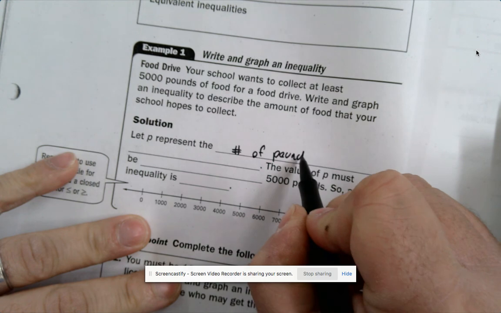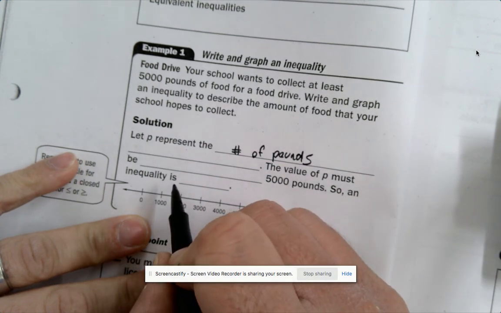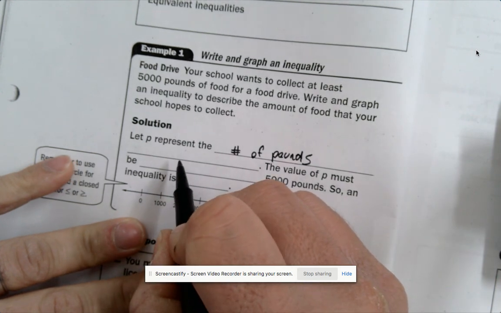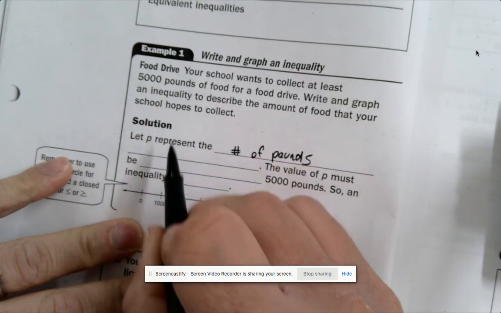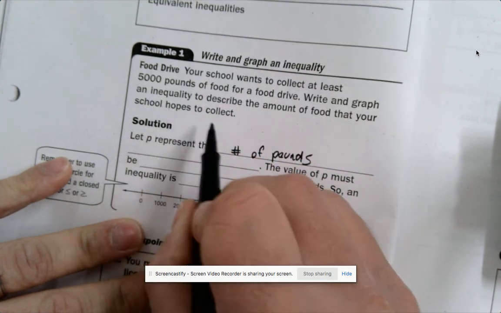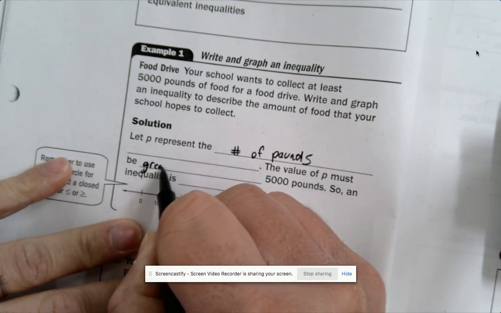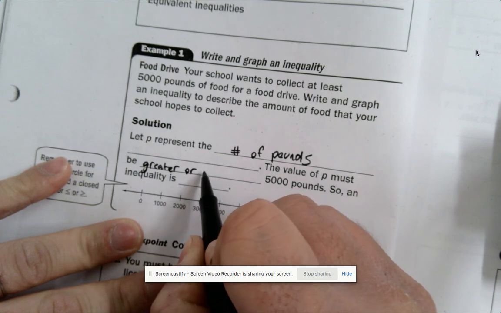That makes more sense than W being pounds. And the value of P must be, so let's think about this, at least 5,000 pounds. That technically means if you're at least 5,000, you want to be greater than or equal to 5,000.